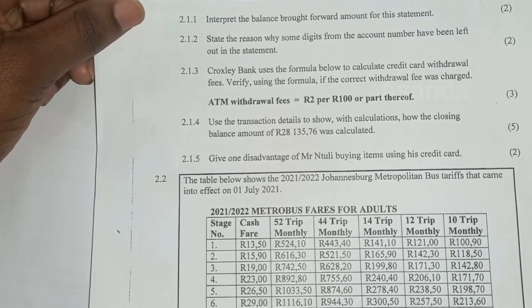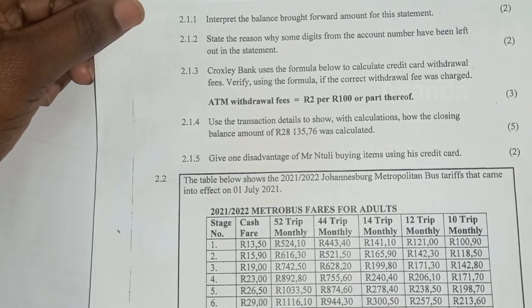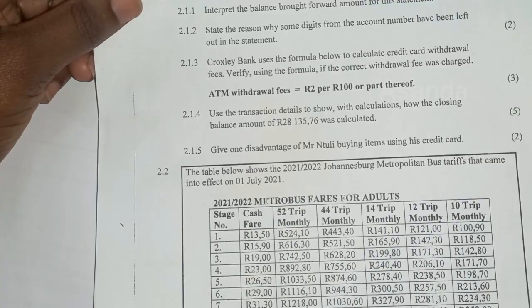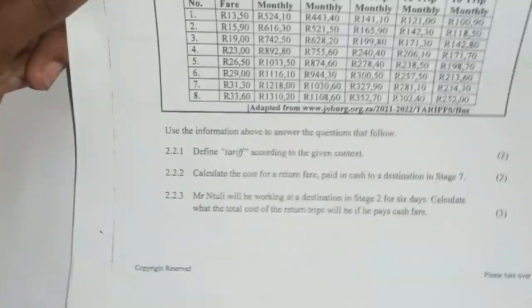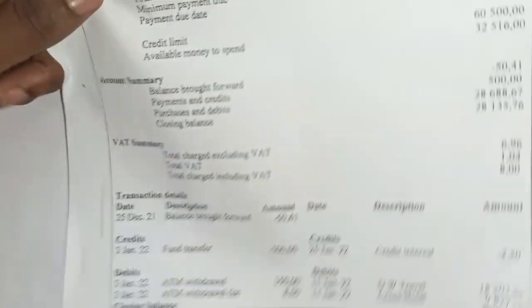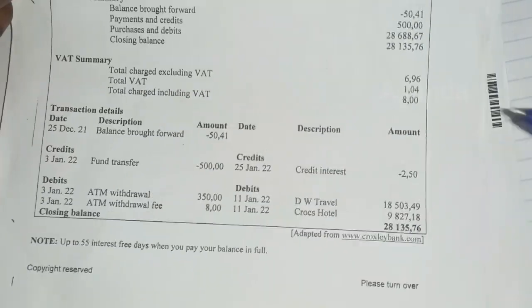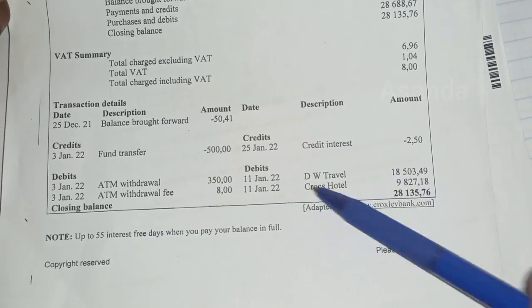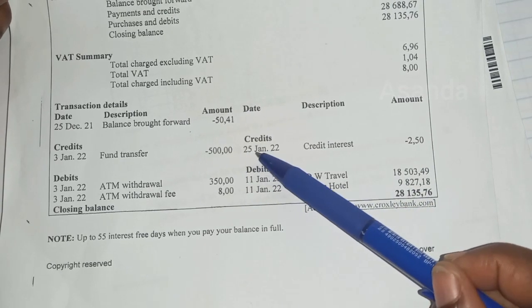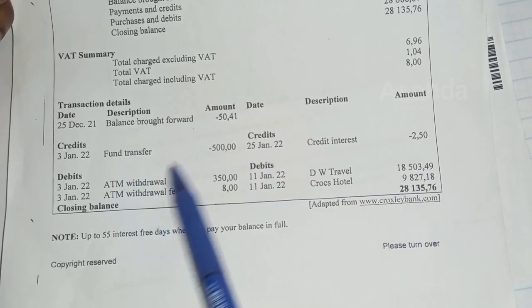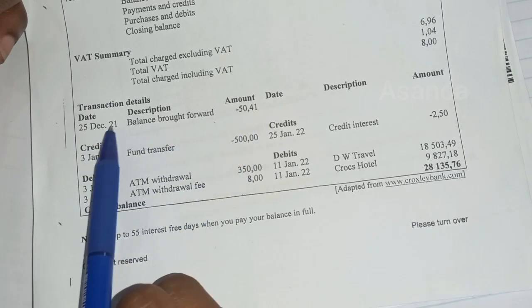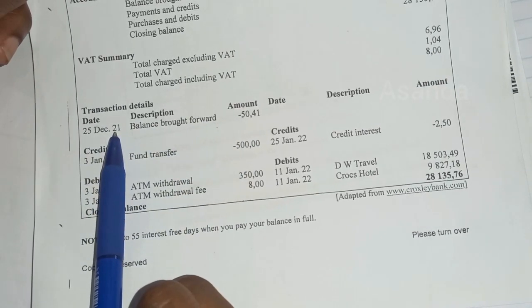Use the transaction details to show with calculations how the closing balance amount of 135 rands and 76 cents was calculated. I'm just going to show you again where that amount is. This is the closing balance they're talking about. So I'm just going up. On the 25th of December 2021, you see that?